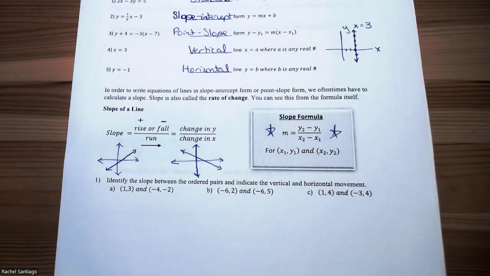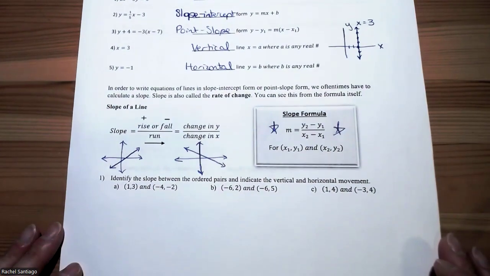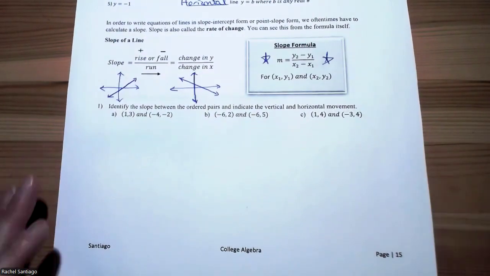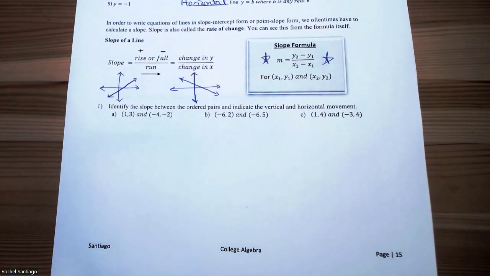All right, let's take a look. We have a few problems here where we are given the opportunity to identify the slope between the points, and then we'll indicate what is that vertical and horizontal movement.